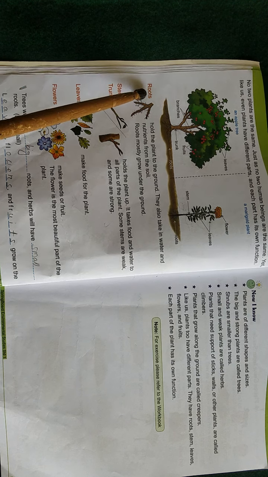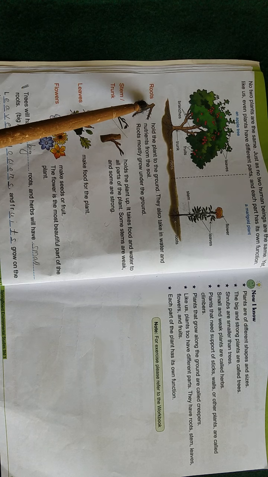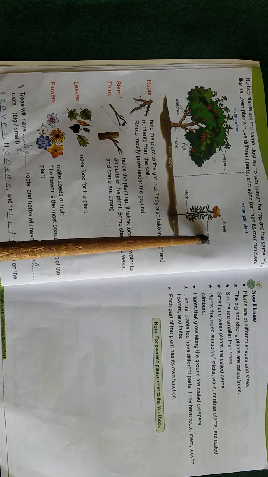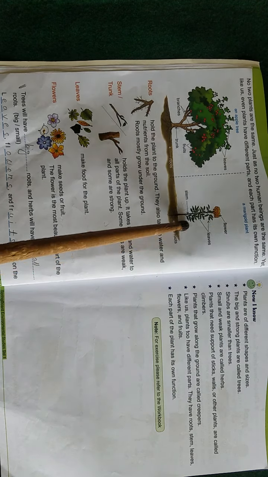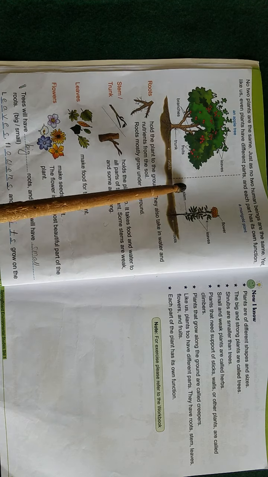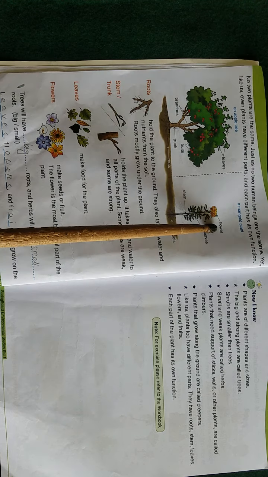The first one is the roots. Remember, everybody: root. The second one is the stem. Third, leaves. Fourth, flowers. See, root, stem, leaves and flower, 1, 2, 3, 4. First one root, second one stem, third one leaves, fourth one flower.